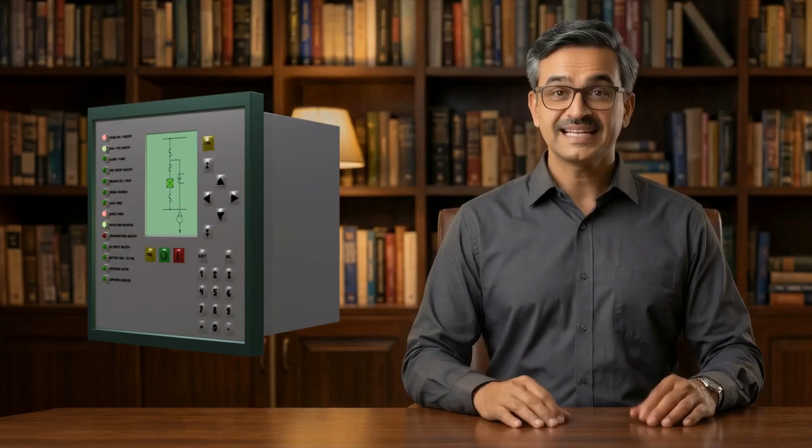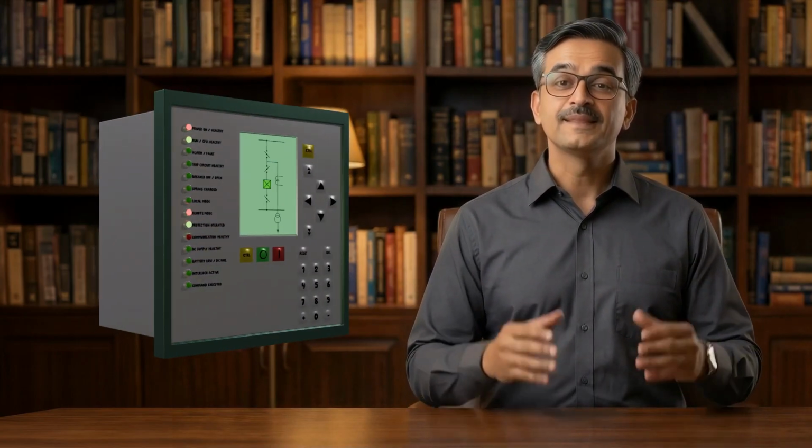A Bay Control Unit is nothing but a specialized intelligent electronic device, an IED. We use it in electrical substations to monitor and control different equipment like circuit breakers, disconnectors, and transformers. Think of it as the local brain for one section, or bay, of the substation.